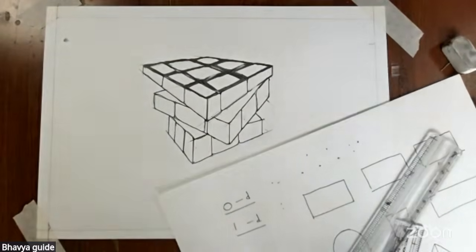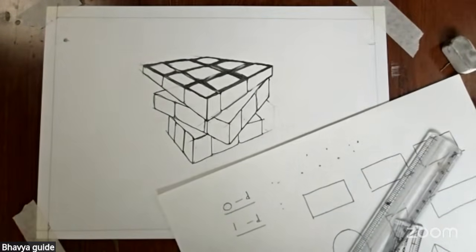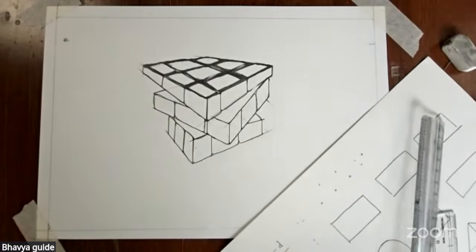Completed. Type in the chat if you have completed. Type in the chat yes or completed like that.